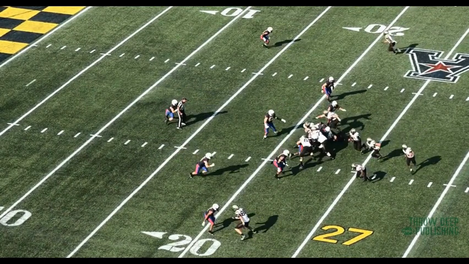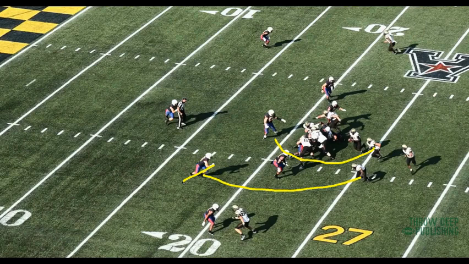and say, okay, now fullback, instead of trying to get to the safety, now we're going to tell you to get to the linebacker. And now basically we're trading responsibilities.